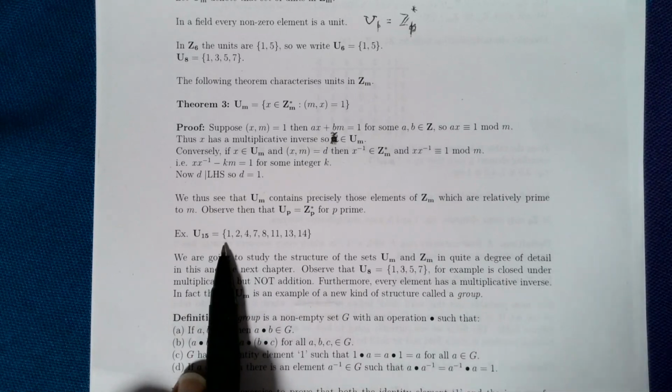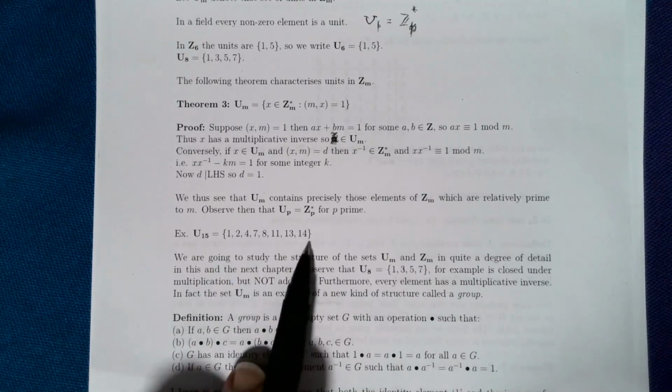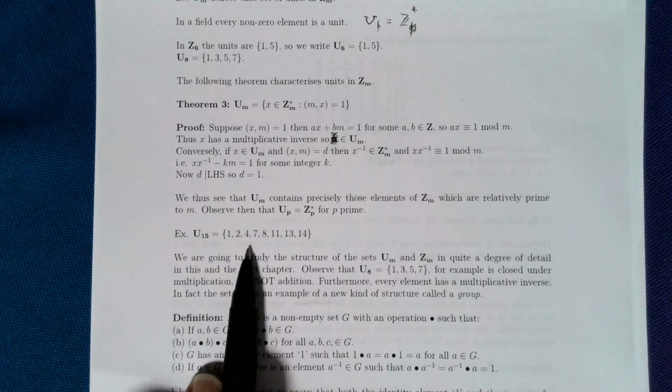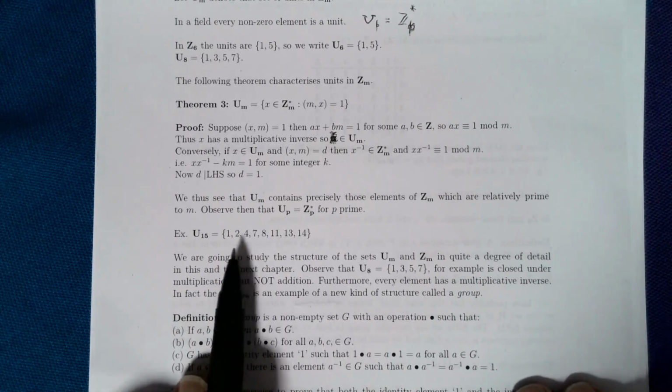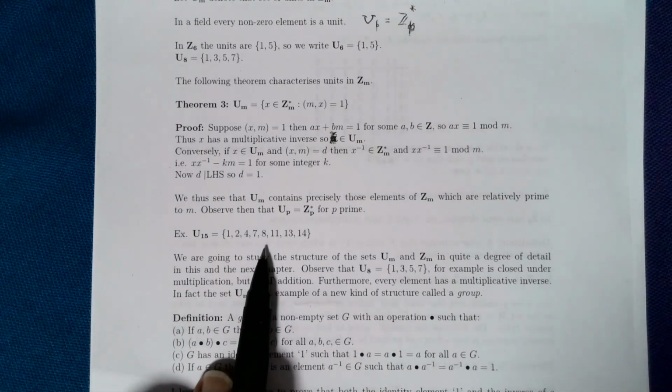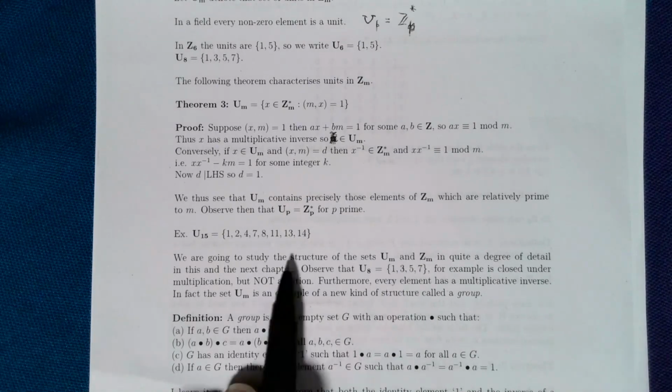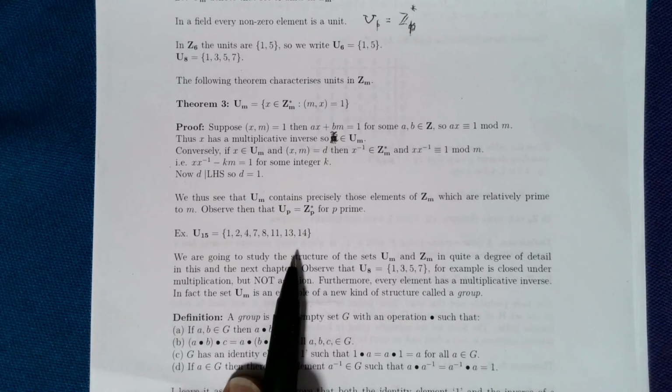And we're going to study this later on. An interesting question, obviously, that arises: can I tell how many elements there are in this set without actually listing them all? We'll have a look at that question fairly soon. So in the next recording, we're going to study these sets U sub m and Z sub m in some detail in this and the next section. And we'll stop that here, and we'll introduce in the next video the notion of a group.